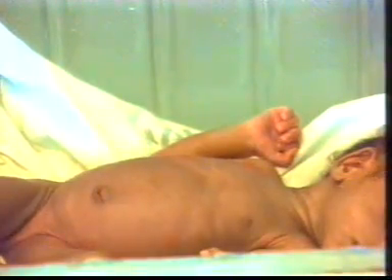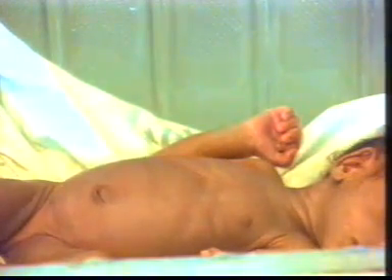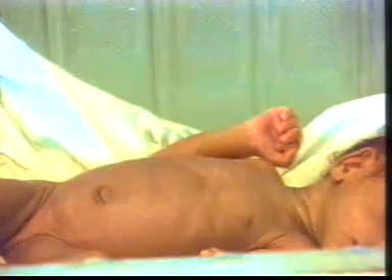Mild chest indrawing is normal in young infants because their chest wall is soft. It is not a sign of illness in young infants. This young infant has mild chest indrawing. However, severe chest indrawing is a sign of illness. Severe indrawing is a very deep movement and is easy to see. This young infant has severe chest indrawing.